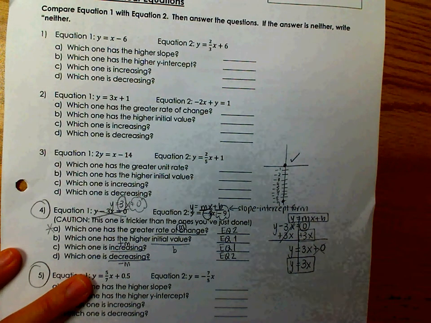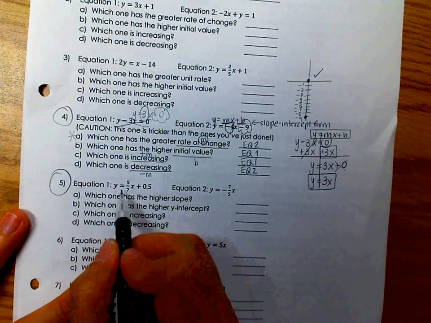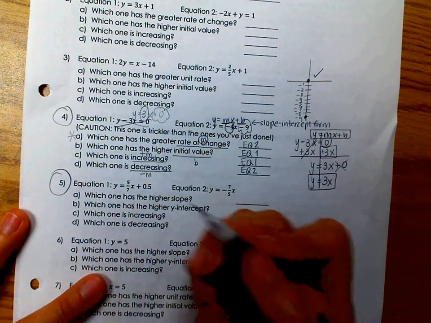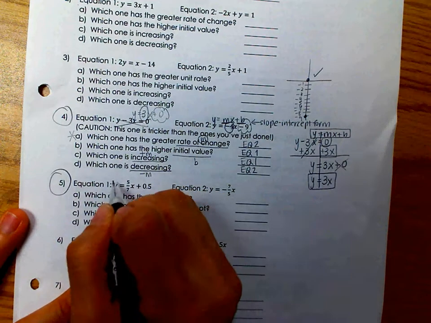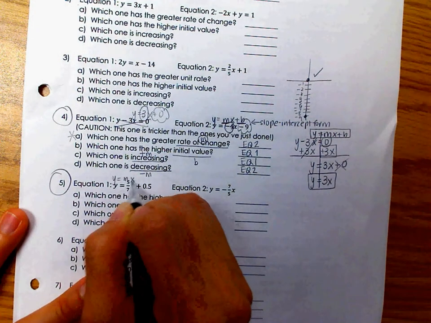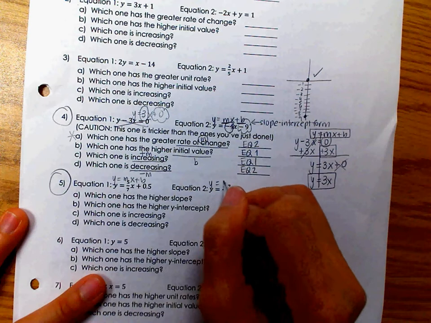Okay, let's go to number 4. Wow, these are already in slope-intercept form. Thank goodness we don't have to do any extra work. So y equals mx plus b. Excellent. y equals mx plus b.